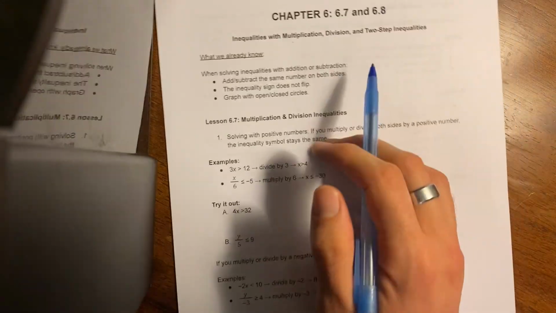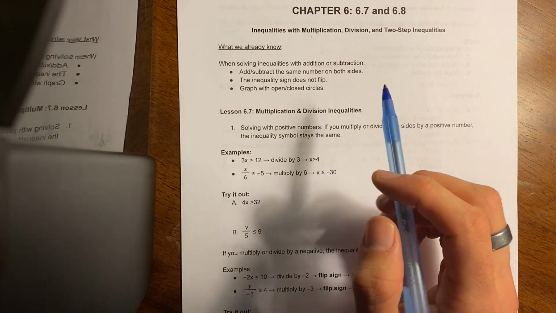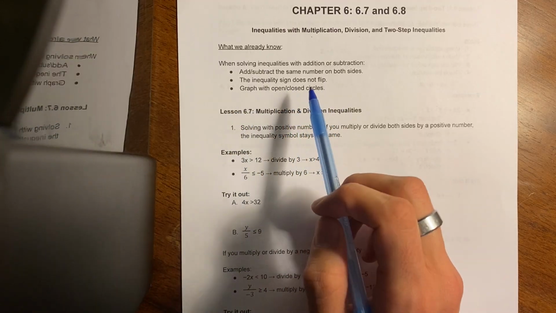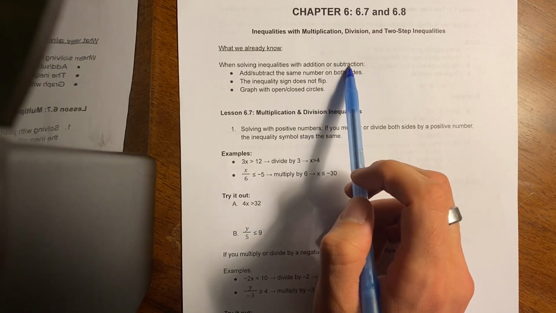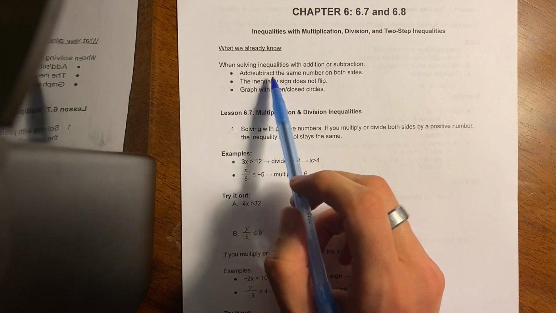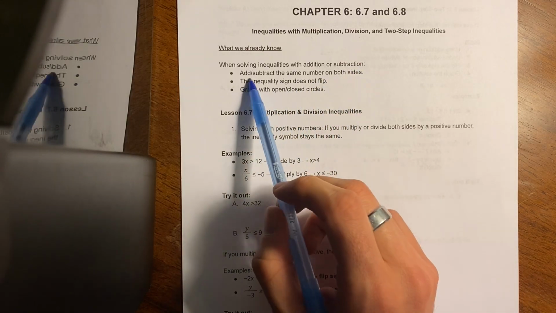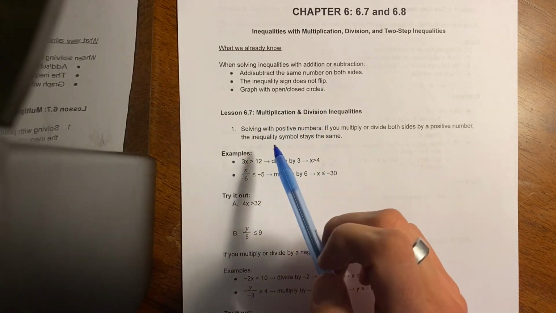So here's what we already know, and this should be very encouraging because we're not adding on that much different. As long as we understand what we did a couple lessons back, we should be all set. When solving inequalities with addition or subtraction, you add or subtract the same number on both sides. So you do the inverse. The inequality sign does not flip, so we leave it the same, and then we graph it with open or closed circles. Let's get to 6.7.